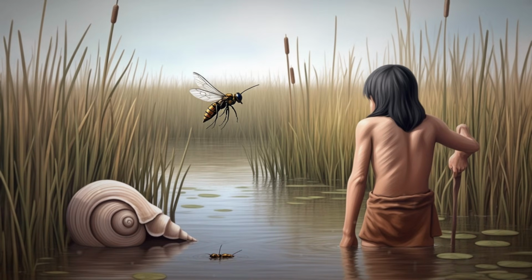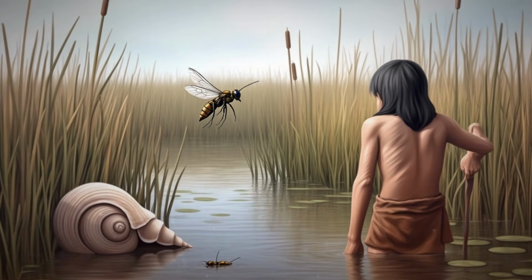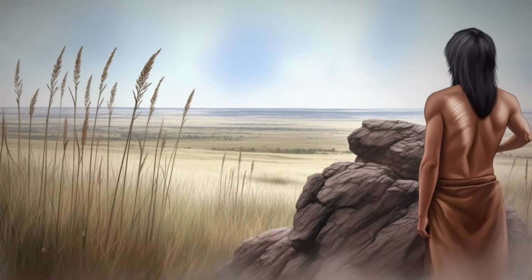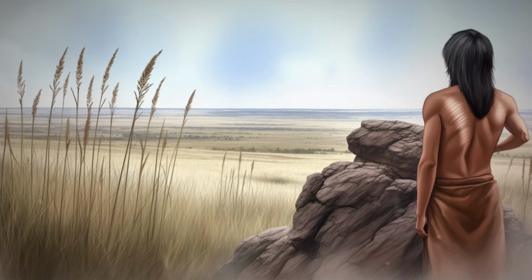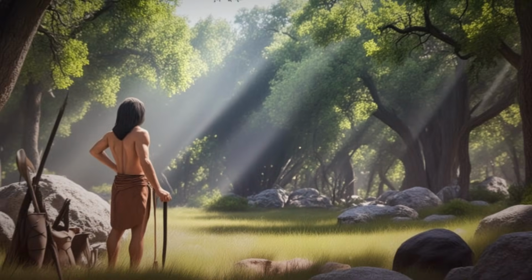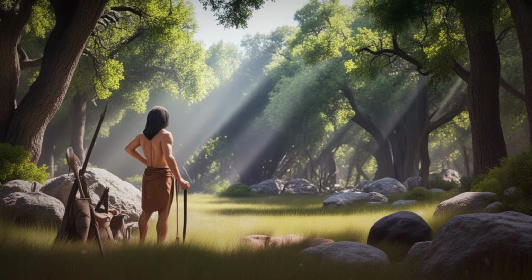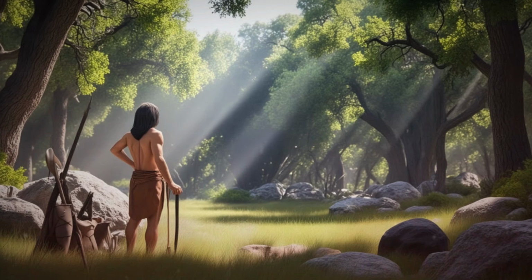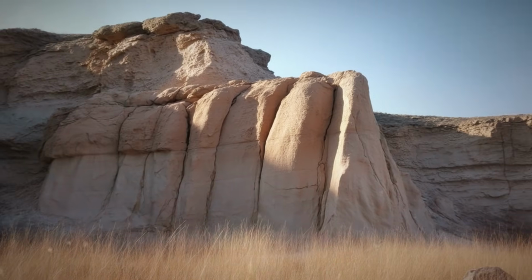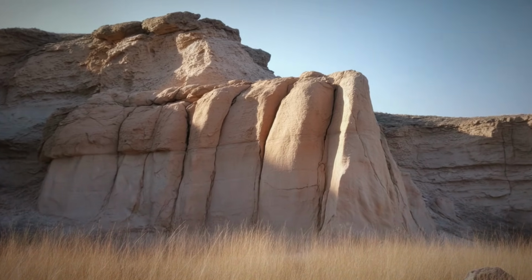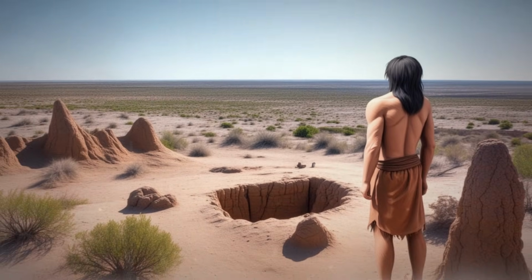Population estimates for Caddo groups at their height suggest several thousand individuals spread across northeast Texas and adjacent portions of surrounding states. Villages consisted of multiple households, each housing extended families. Houses were substantial pole and thatch structures capable of sheltering 10 to 20 people. Fields surrounded the villages, planted with corn, beans, squash, and sunflowers. Wild resources remained important, particularly deer, nuts, and seasonal plant foods.